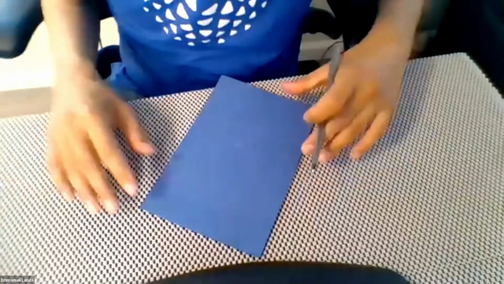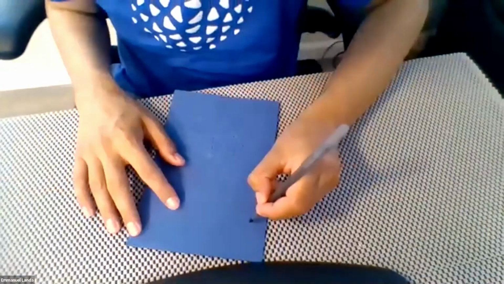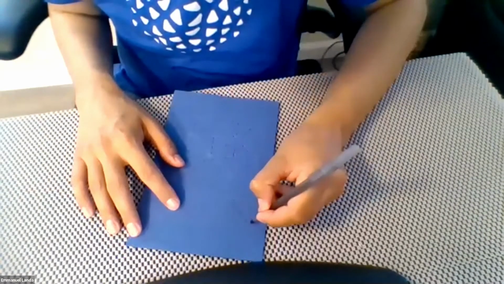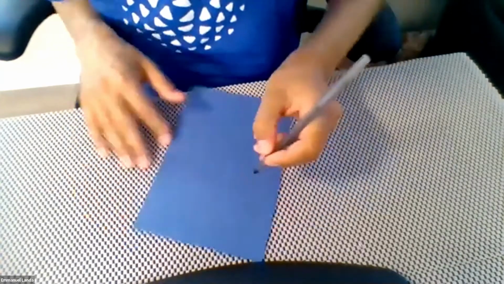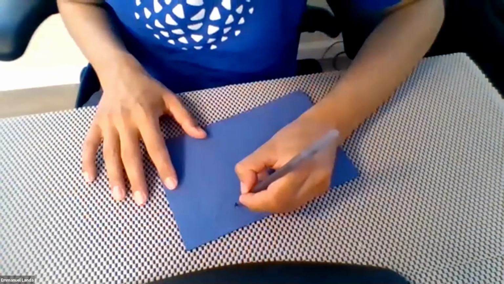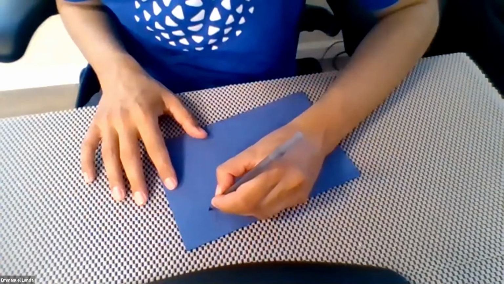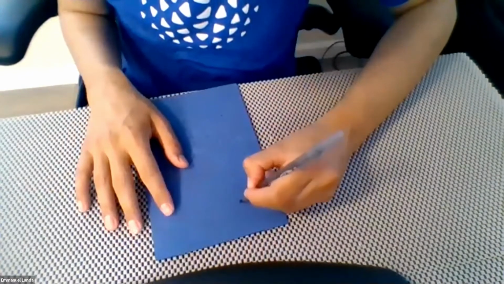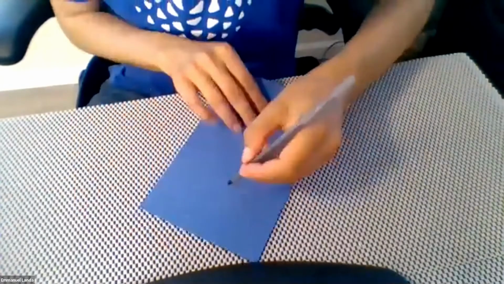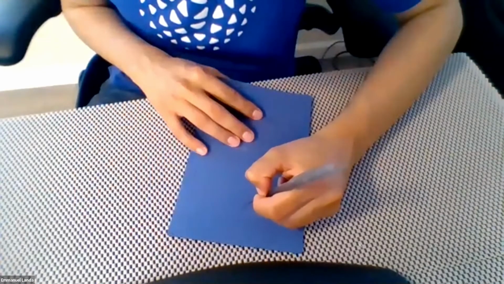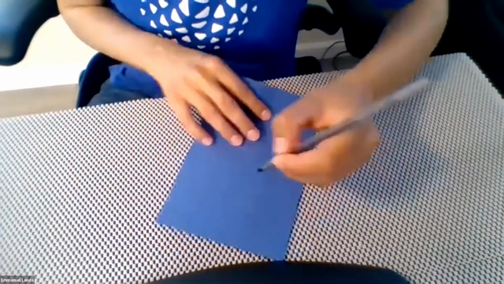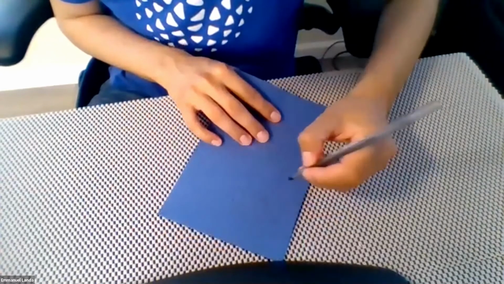I'm going to do a few so that you can see. The dent is already here, but if you trace it a little more, the lines are going to become more visible and you're going to have an easier time cutting through them.